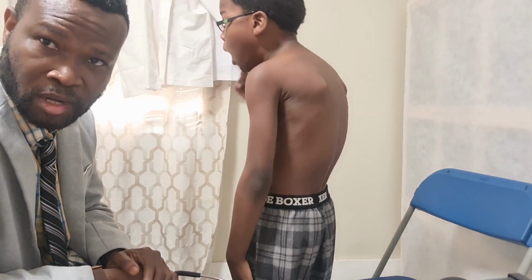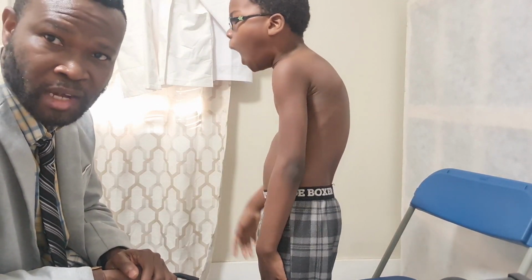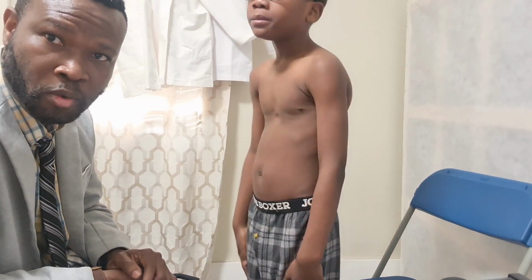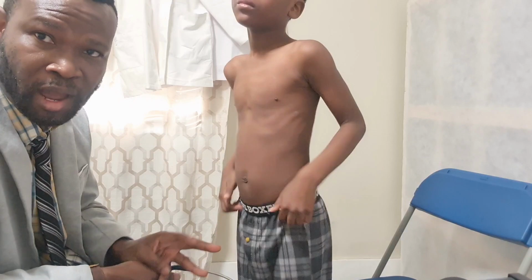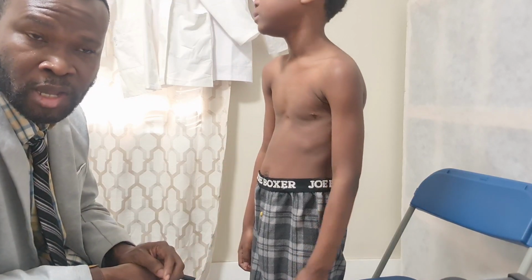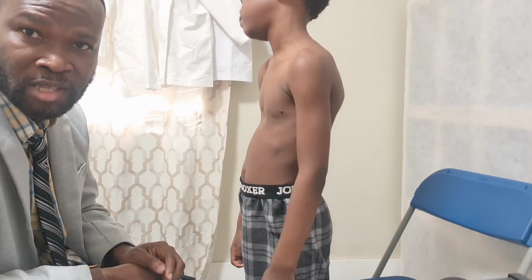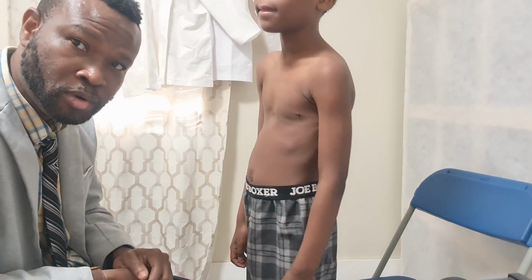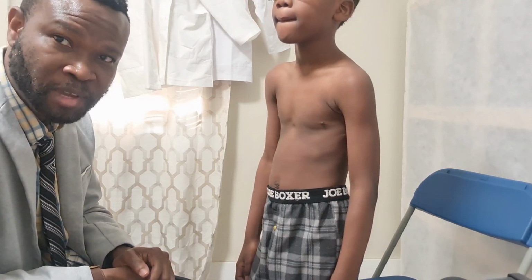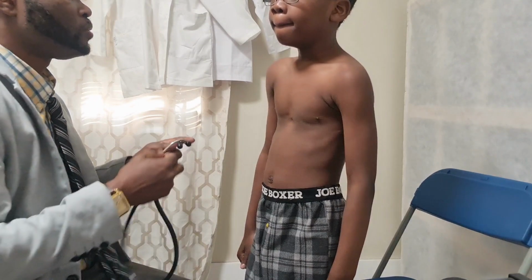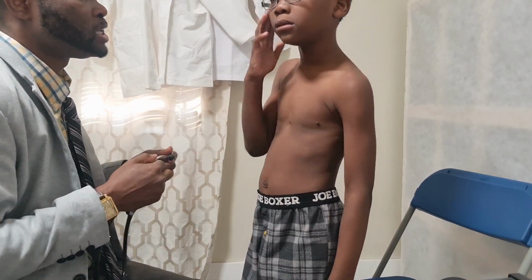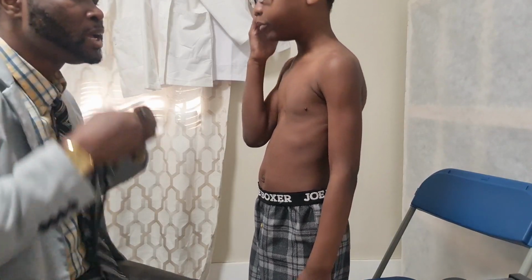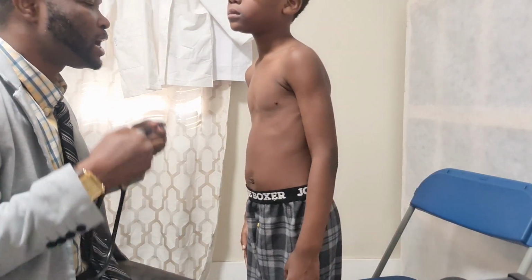So I listened to his lungs. I didn't hear any crackles, stridor, wheezes, any abnormal sound. So his lung sounds are normal. The last test that I'm going to do is called bronchophony. It's a special test. So with bronchophony, I'm going to place a stethoscope on your chest, and I want you to say 99, okay? I want to be able to hear you loud and clearly, okay?